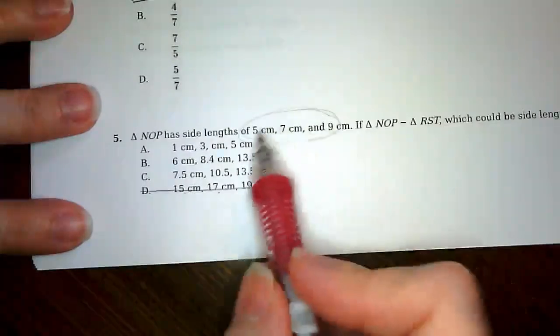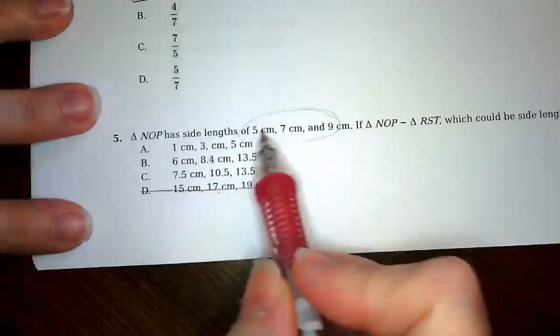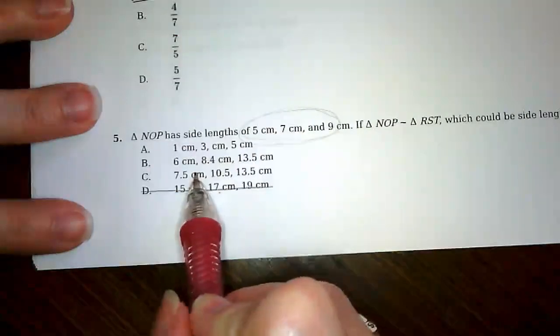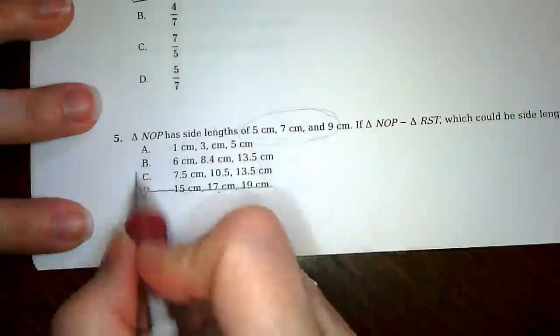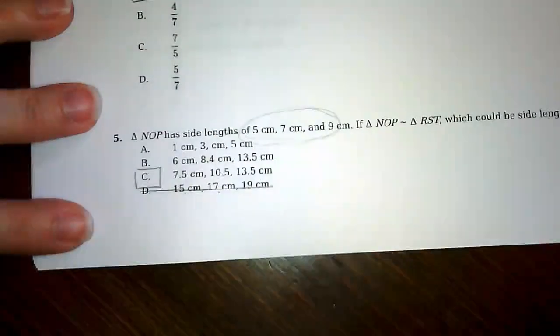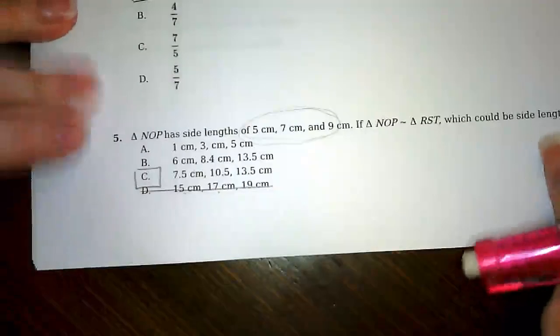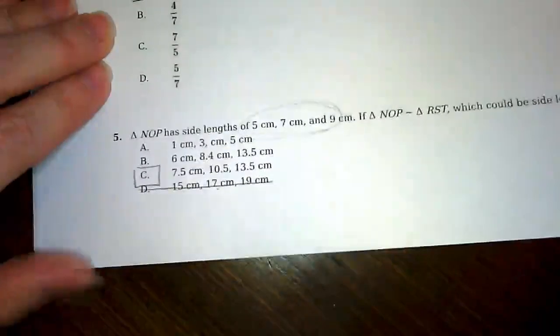one doesn't work. All right, so from here to here, this would be 1.5 times. This would be 1.5 times, and that would be 1.5 times. So there's our triangle, and the scale factor would be 3 over 2.